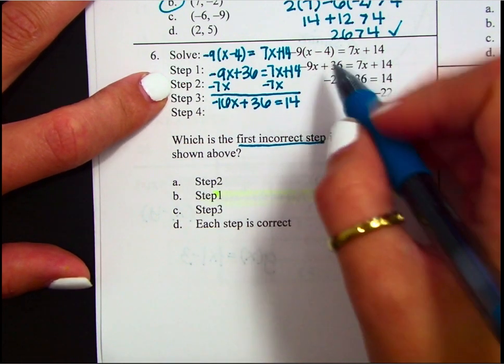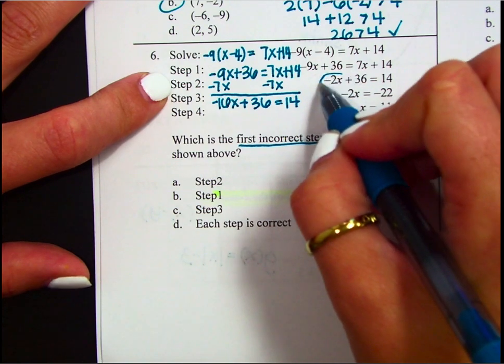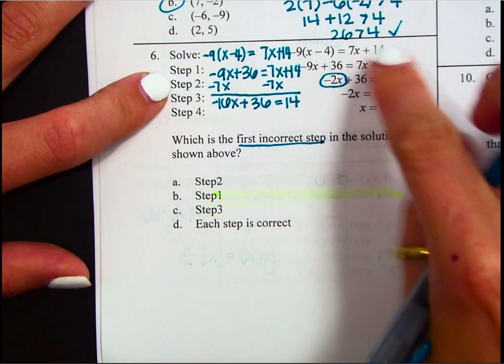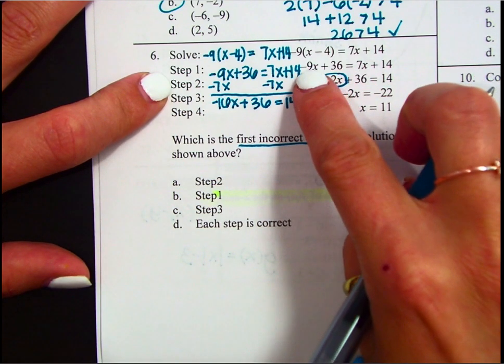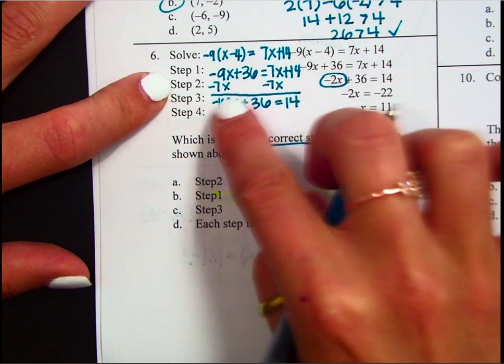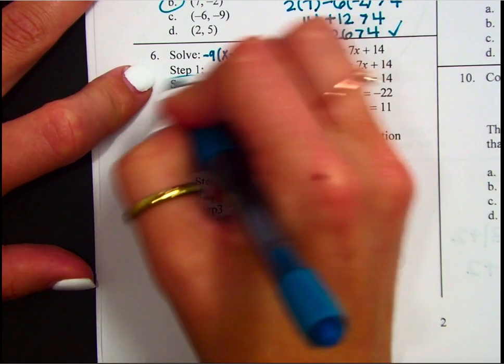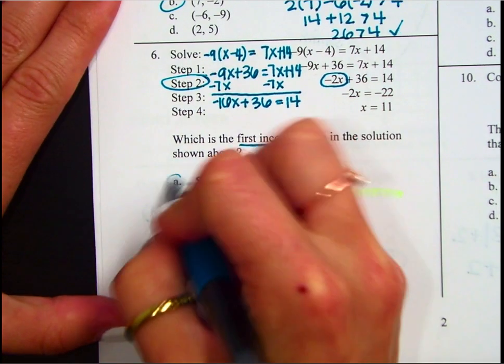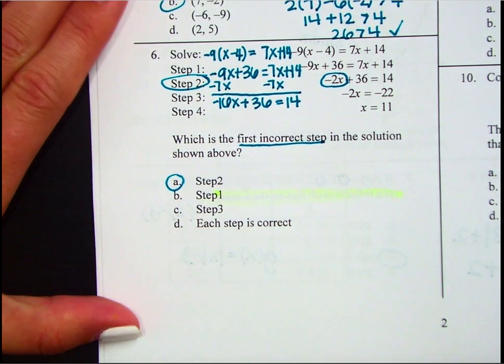They have this mistake right here. So it looks like they added 7 to the other side, and really they should have subtracted 7. So it's looking like step 2 is where they made their mistake. So our answer is A.